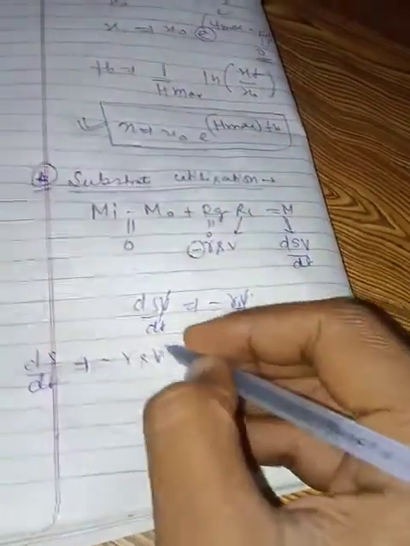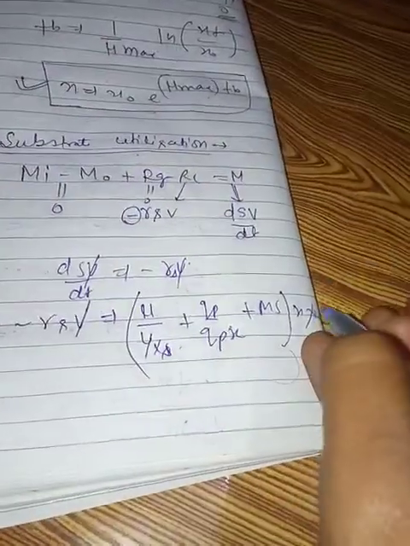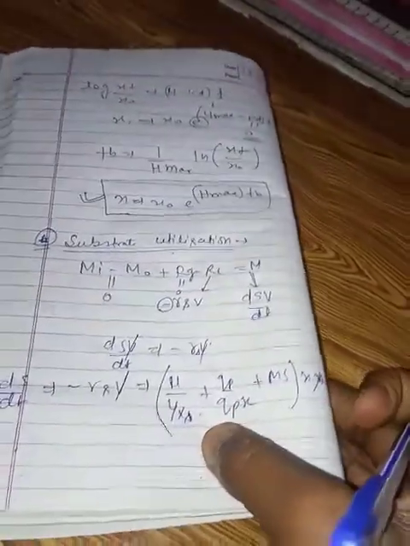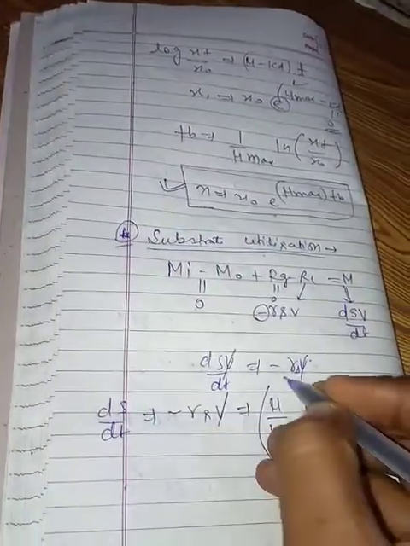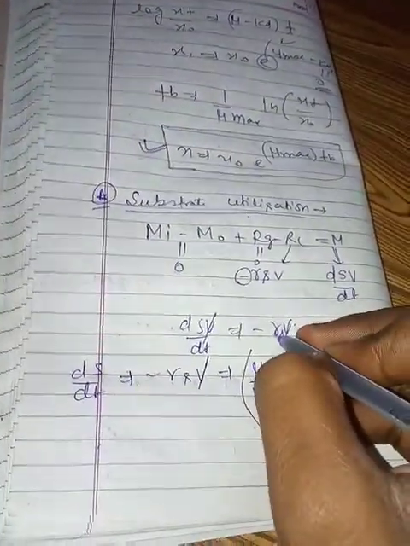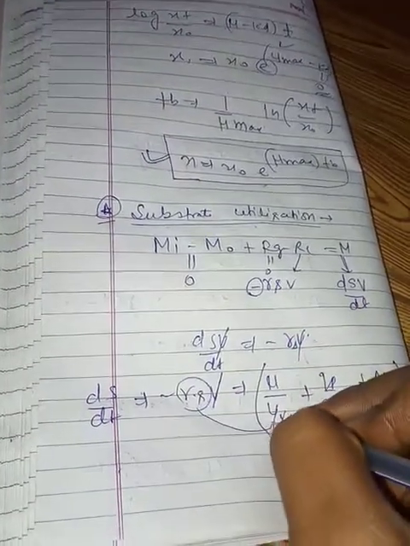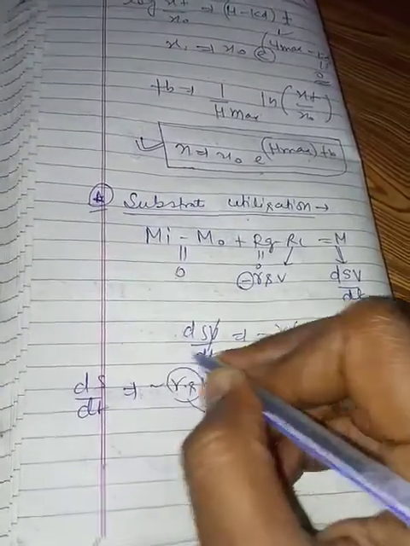So V will be cancelled. Okay, V is cancelled. Then this equation will be put into this format. Okay, the value of rs will be put into this equation where V was cancelled.